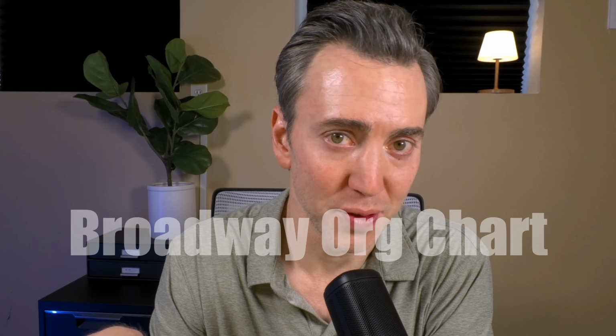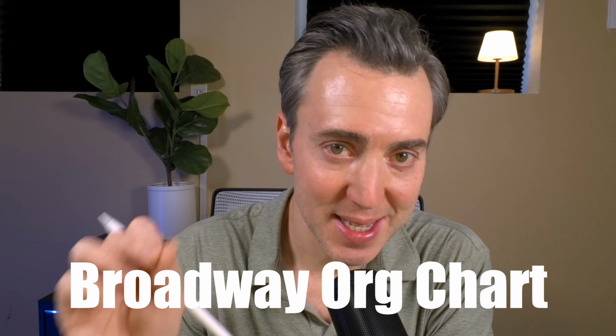typical org chart for a Broadway show so you can see the different layers of management within a Broadway show and how the general manager slots into that. Now, just a quick caveat. I think some shows may weight some of these roles a little bit differently, so I know there could be some quibbles here, but just understand this is more average than across the board.